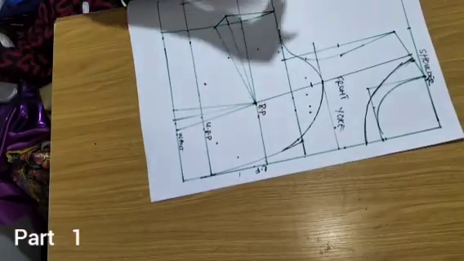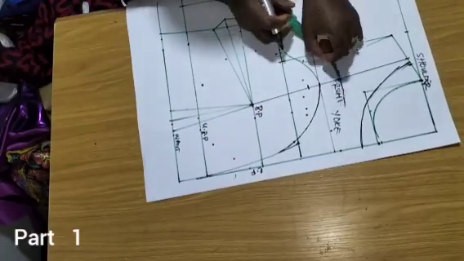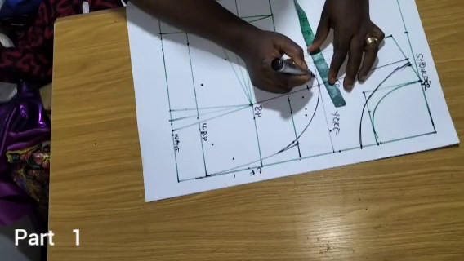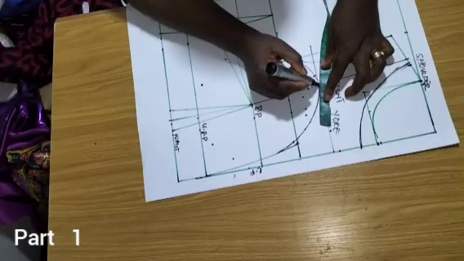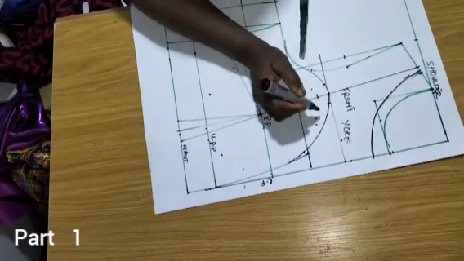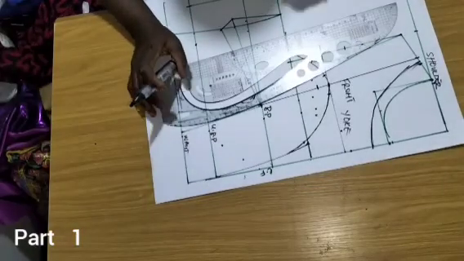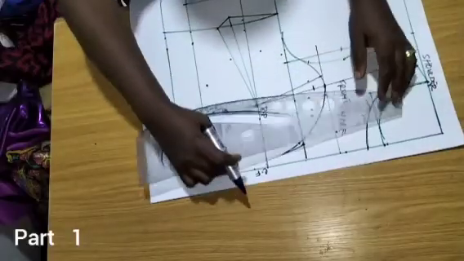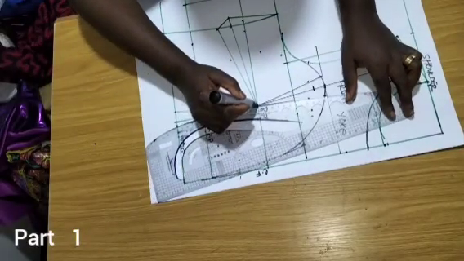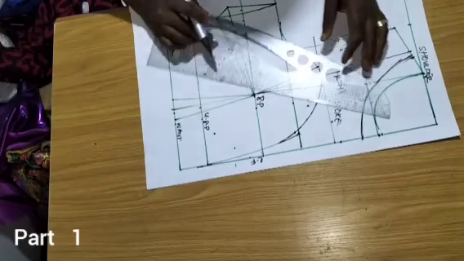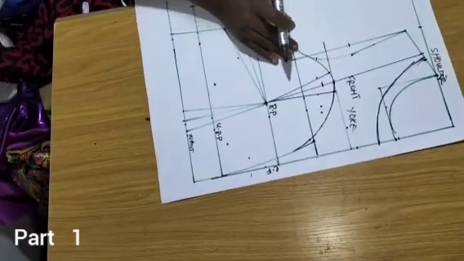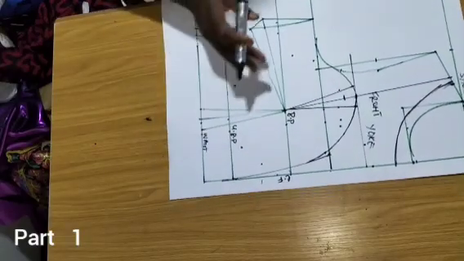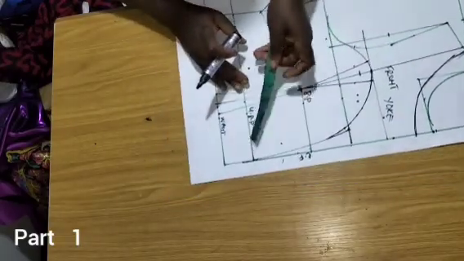So it's time for us to contour the over bust, and to do that, I'll come from here into here at 0.75 and come from here into here at 0.75. Once that is done, I'll connect to the bust point. I'll flip my ruler and connect to the bust point. Alright, so that has been connected right now, and then I'm going to work on my under bust.